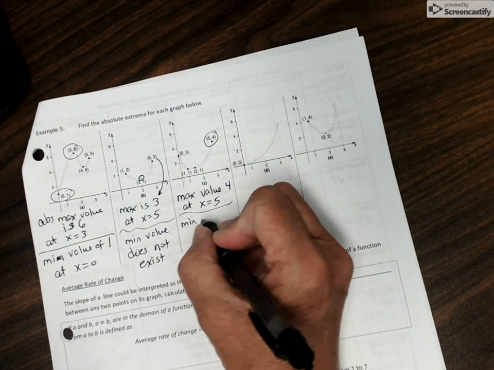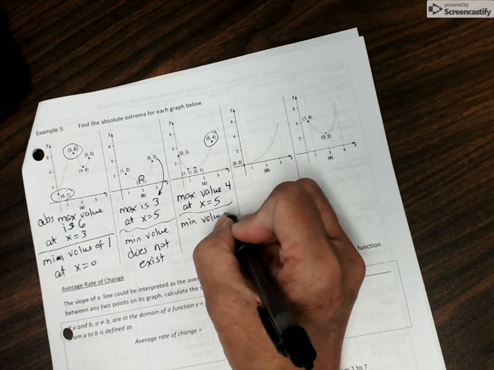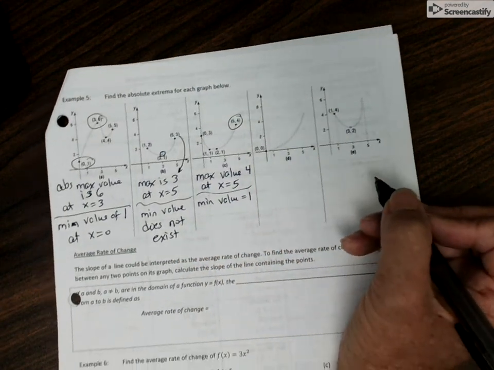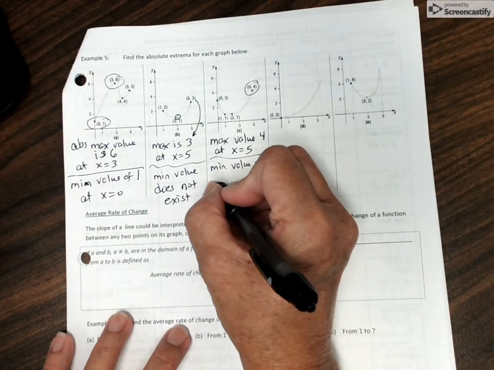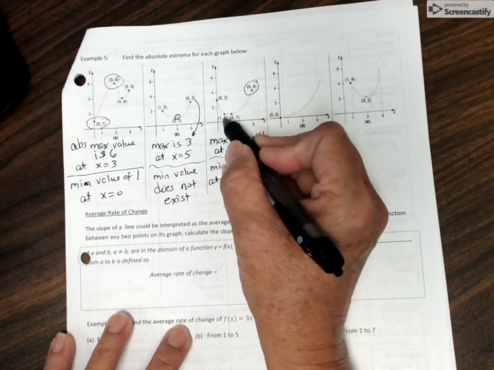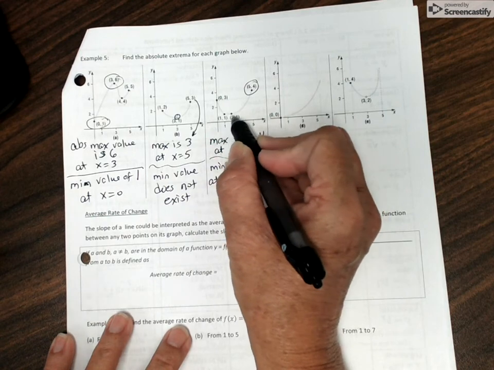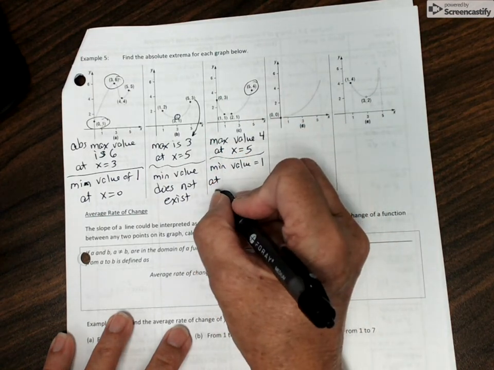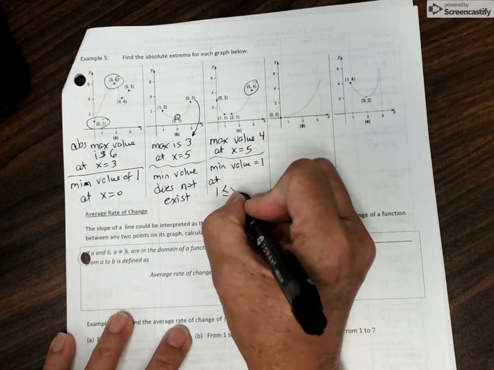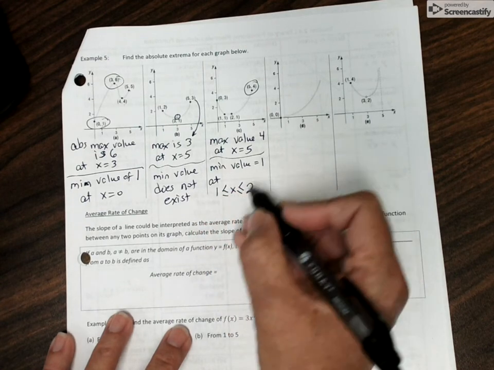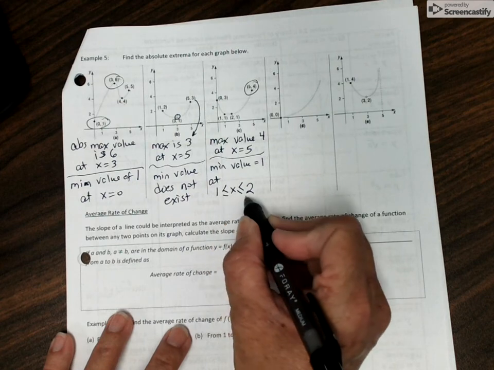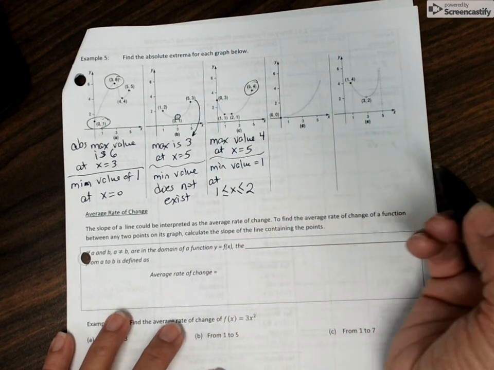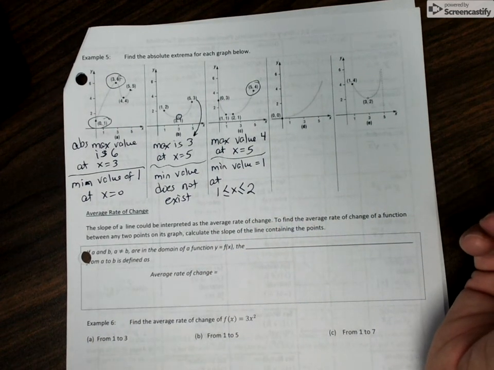So min value equals 1, and this is when x is 1, when x is 2, and all those points in between. So we say minimum value of 1 at 1 is less than or equal to x, which is less than or equal to 2. So all the x values between 1 and 2 give us the minimum value for this function.